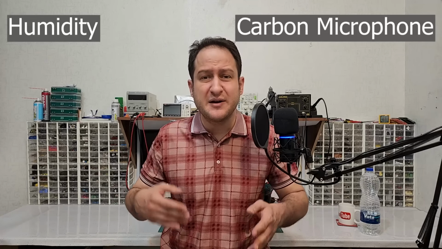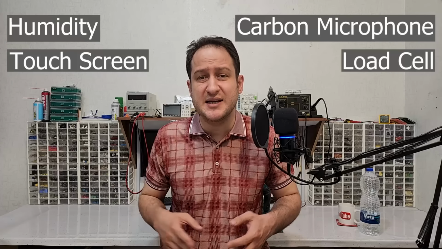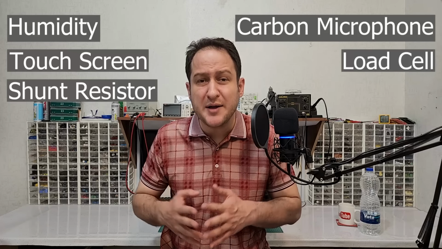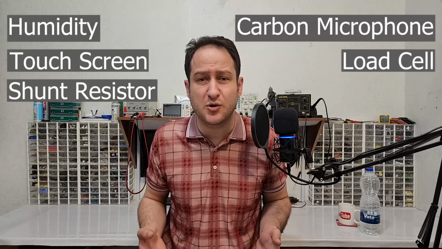Anyway, there are endless examples of resistive sensors. Resistive humidity sensors are resistors that are sensitive to humidity. Carbon microphones, resistive touchscreens, load cells, and shunt resistors are some other resistors that are used as a sensor. I've already mentioned that resistors are used to limit current and protect other components such as LEDs or transistors. Similarly, there are some other kinds of resistors to protect the entire circuit against high voltage.